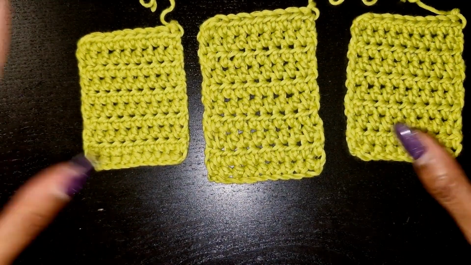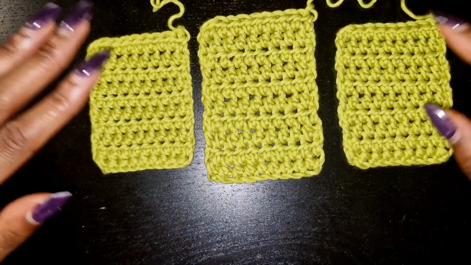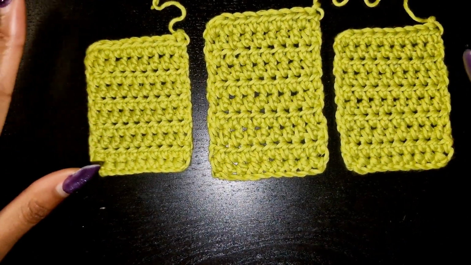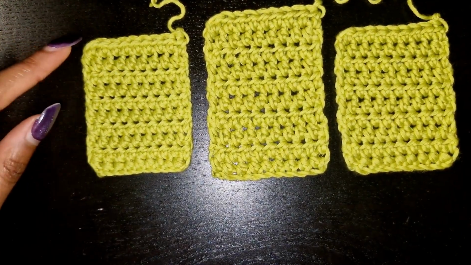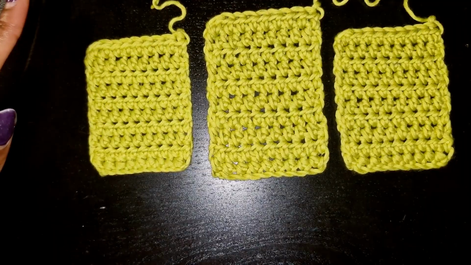That wraps up today's lesson. I kept it very short, very sweet. I didn't want to overload you with too much information. In the next lesson, we'll begin learning the core crochet stitches that form the foundation of most crochet projects.